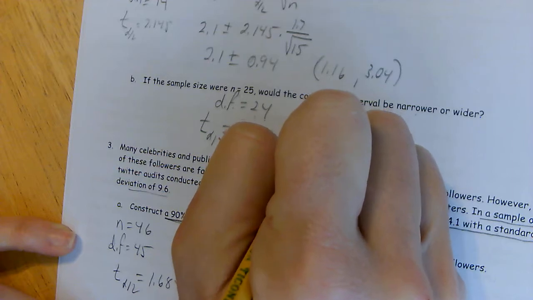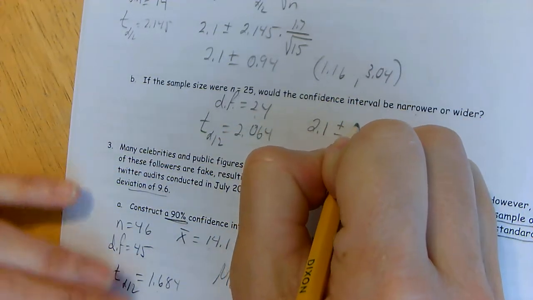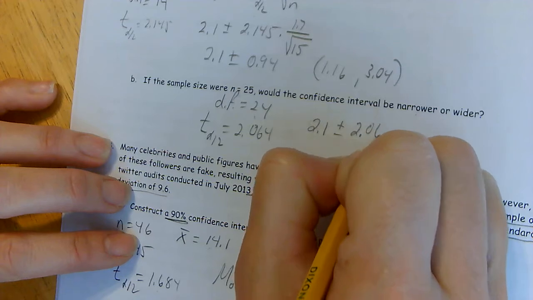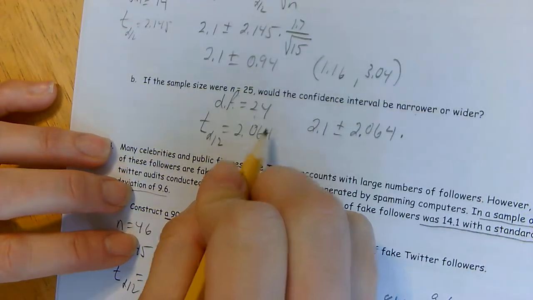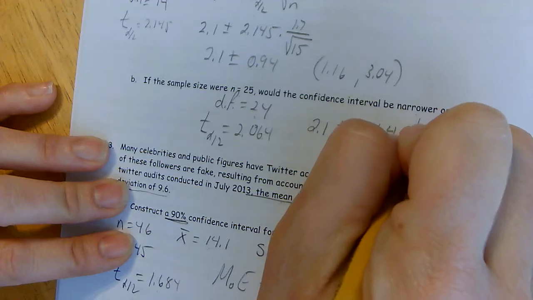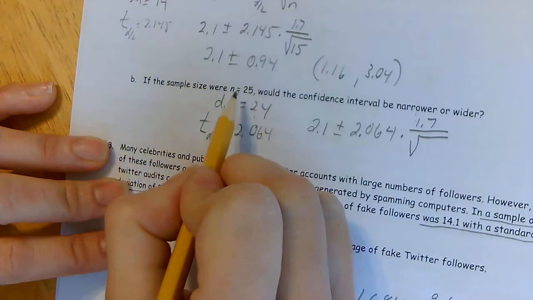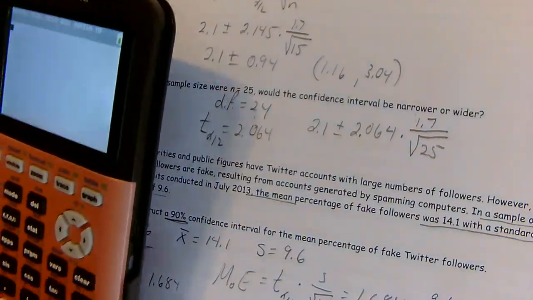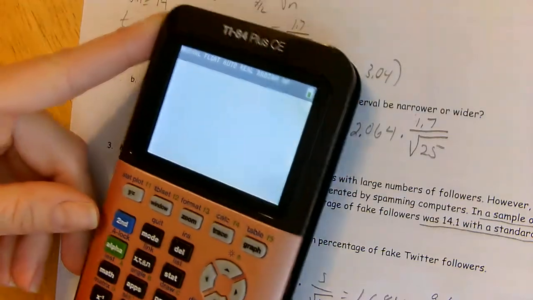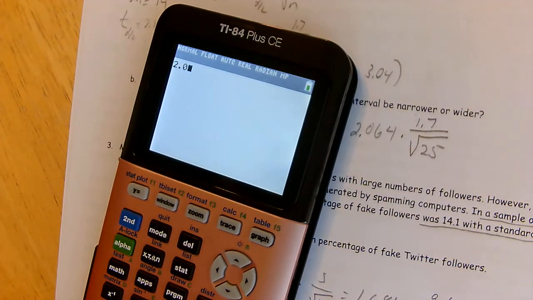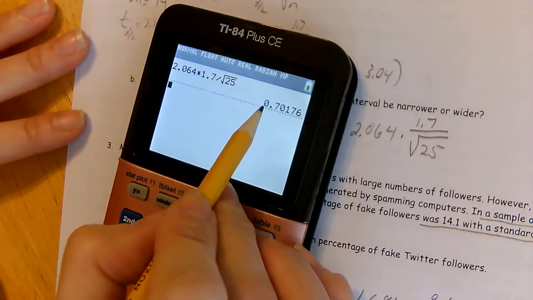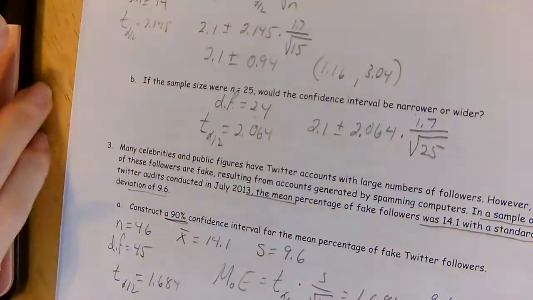Still going to have my same sample mean. I'm still adding and subtracting my margin of error, it's just my critical t-value changes a little bit. My sample standard deviation is the same, and my sample size changes a little bit. So my margin of error becomes 0.70.